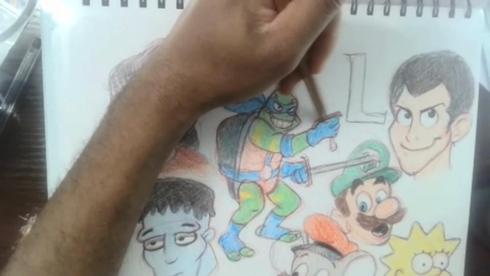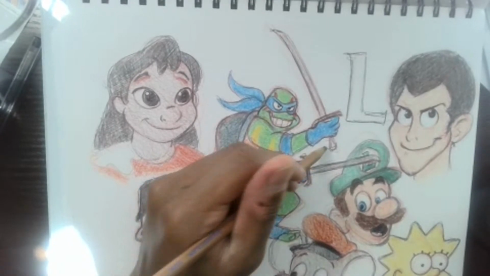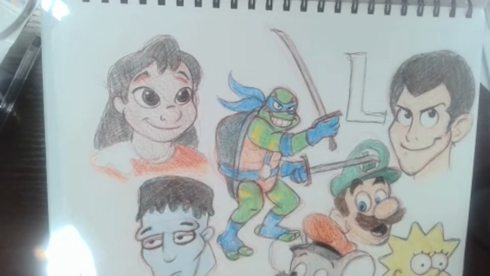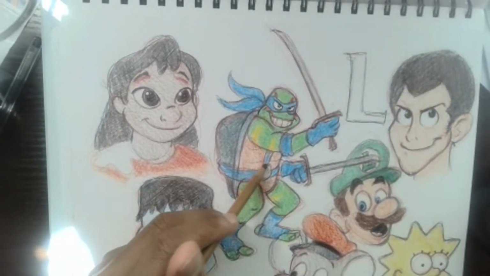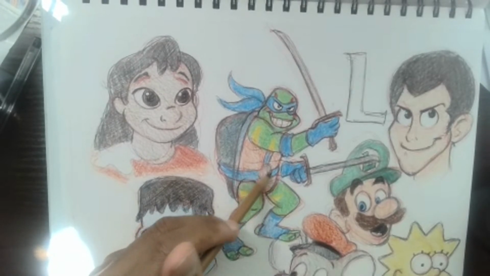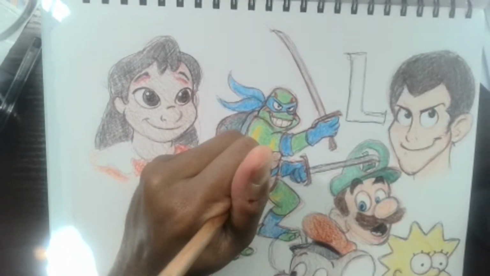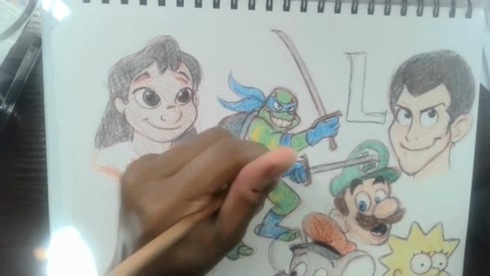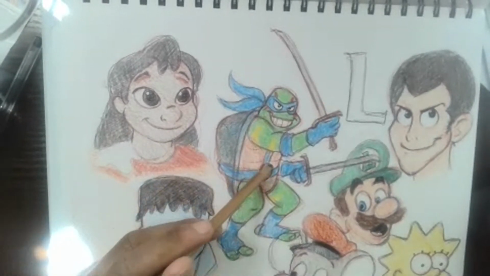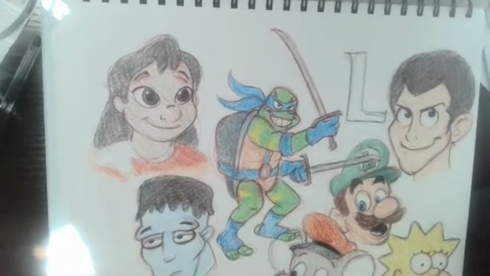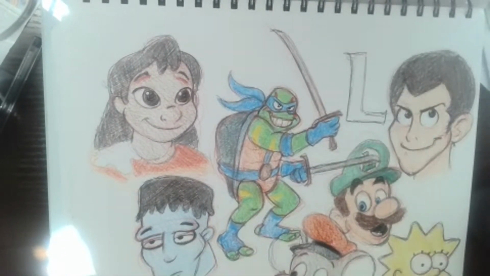It's coloring the handles of his sword. Got a little animal holding his little sash together. Let me work out that orange again.